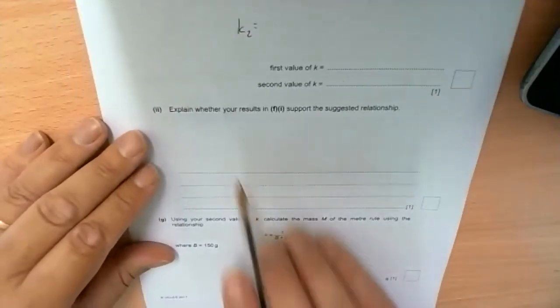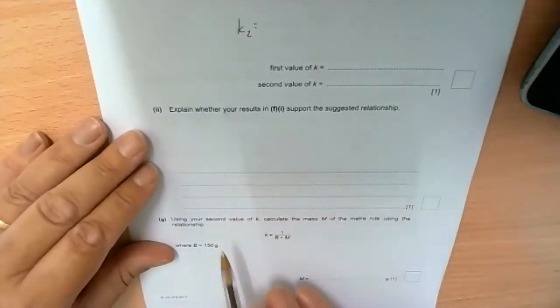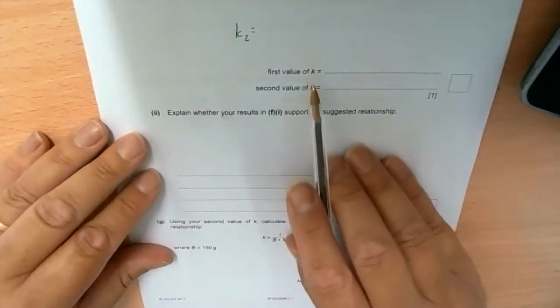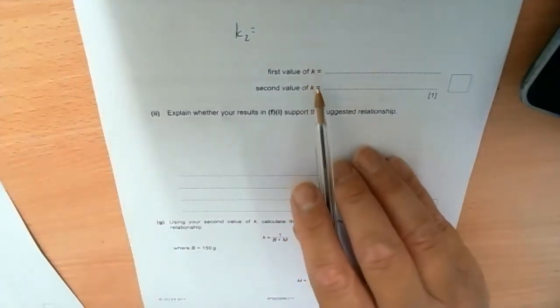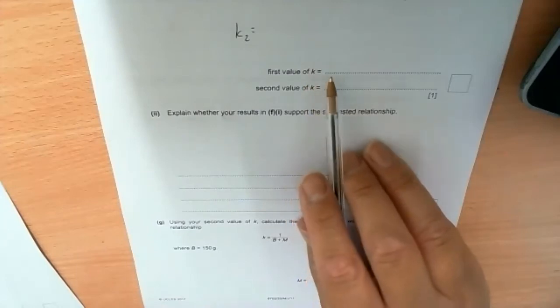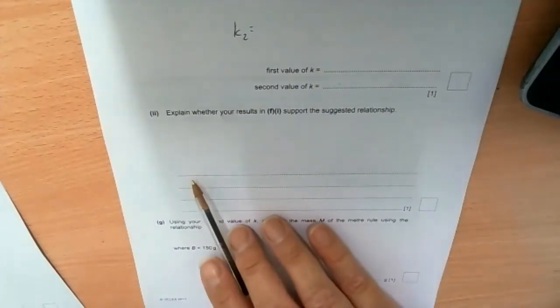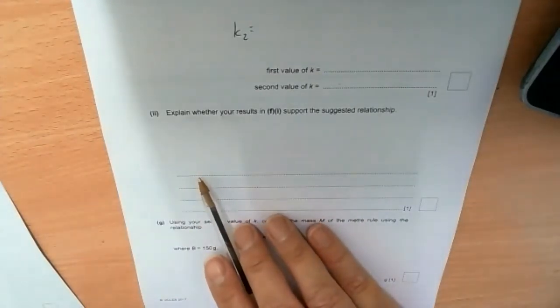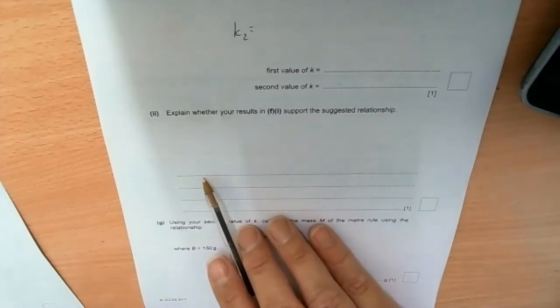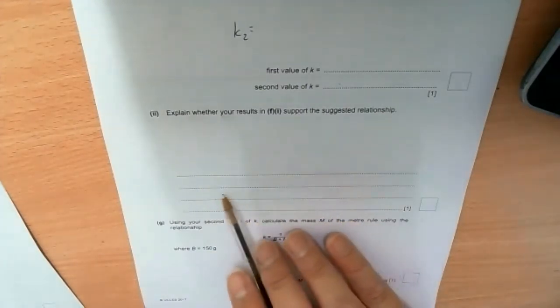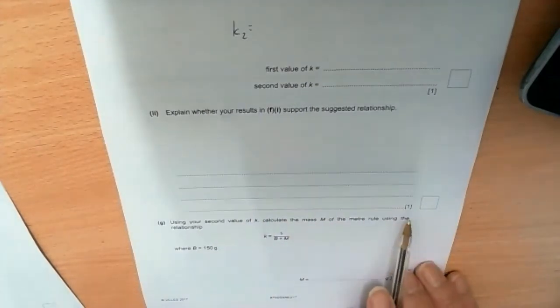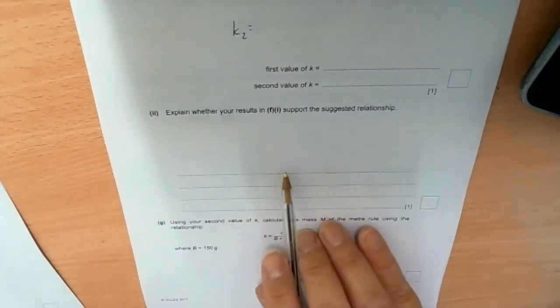It then says, suggest whether your results support the relationship. So the first thing you want to look for is what these two values of k are. If these two values of k are very similar in your view, then it supports the relationship. So that's what you say. You say that k values are similar in both cases, or you say that they're not. It's only 1 mark, so you just really want something to justify it.